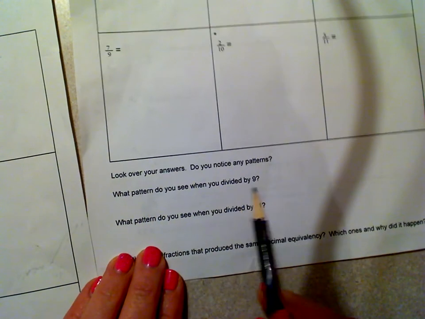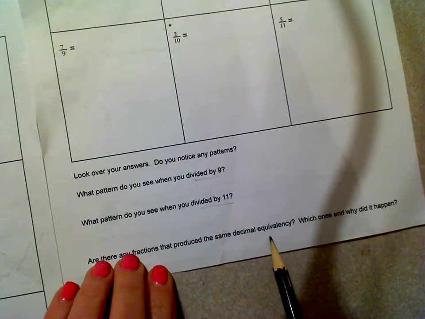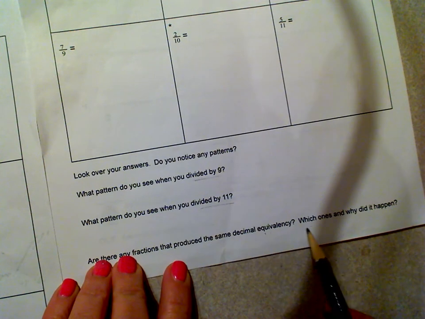I want you to start looking back: do you start seeing a pattern? Do you see a pattern when you're dividing by 9? Do you see a pattern by 11? Are there any fractions that produce the same decimal equivalency, meaning the exact same decimal? Which ones, and why did that happen? All right, so that is what you are doing today.